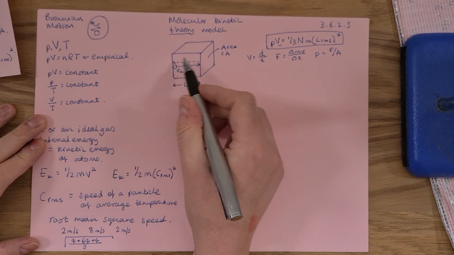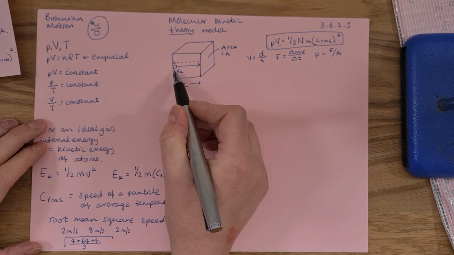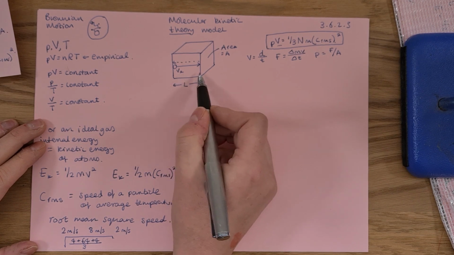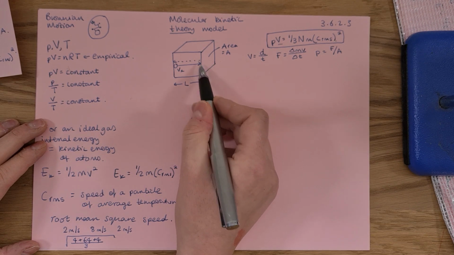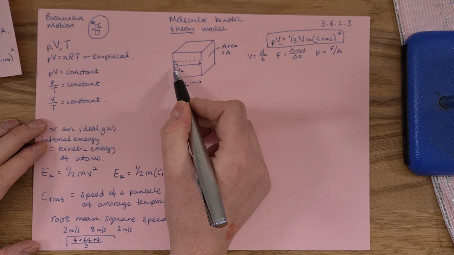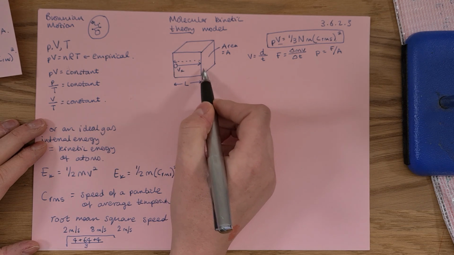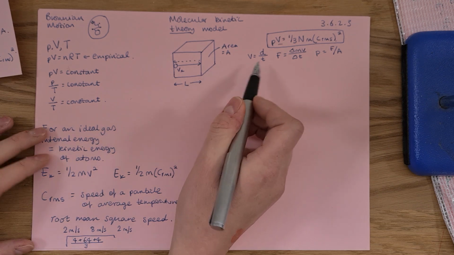Now, the setup we have is weird because this is a theoretical thing. We're imagining we've got a particle with velocity in the x direction only. It travels the length of a box. It hits the side here with an area A, and then it travels back in the other direction. So it applies force on the box and therefore pressure. And this is how we're going to get there.